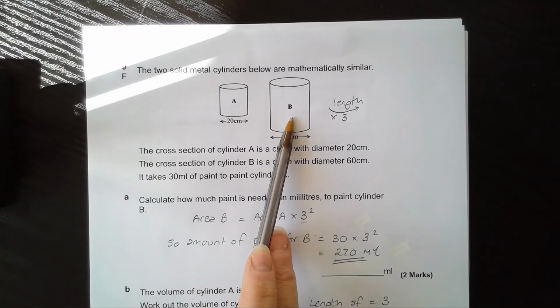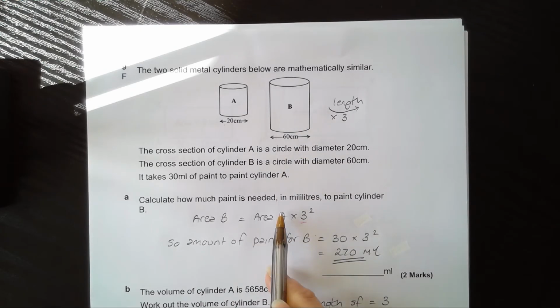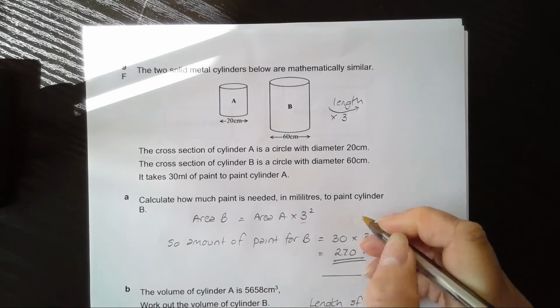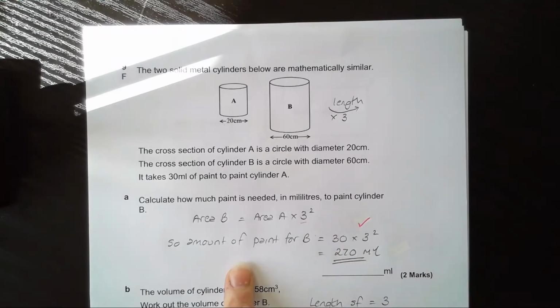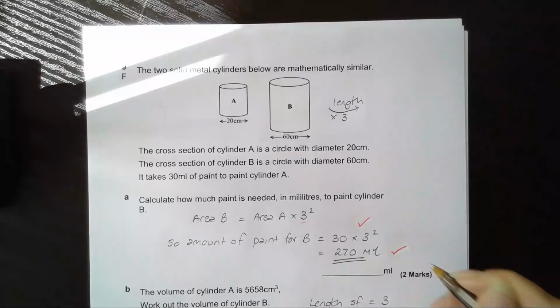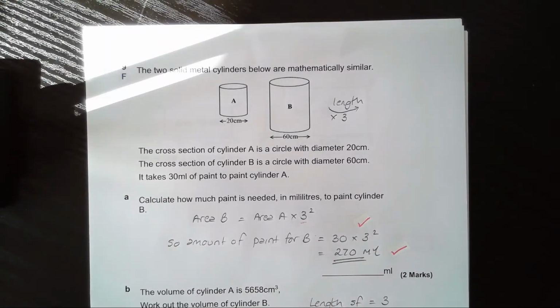So area B was times by 3 squared. So if you've done any multiplication by 3 squared, you get 1 mark. So the amount of paint you're going to need is going to be the paint you needed for area A multiplied by 3 squared, which is 270. If you've written 9 instead of 3 squared, that's absolutely fine. So all of these are equivalent. But anybody who's marking these will look for the fact that you know you've got to square it, so you've written something squared. Same on this one.